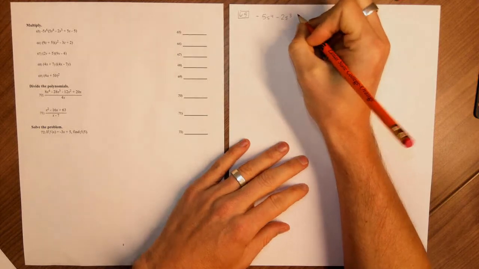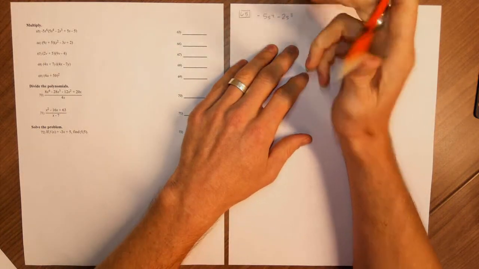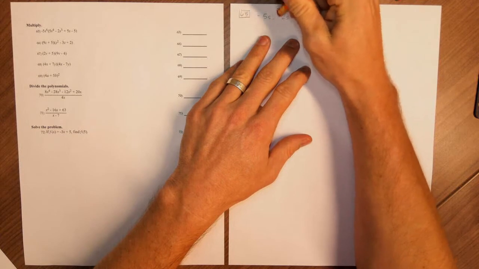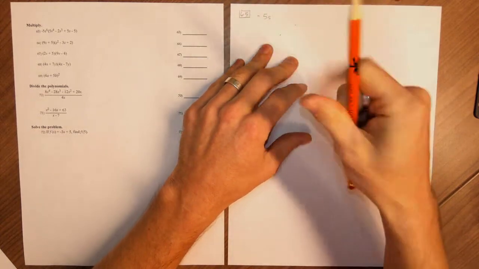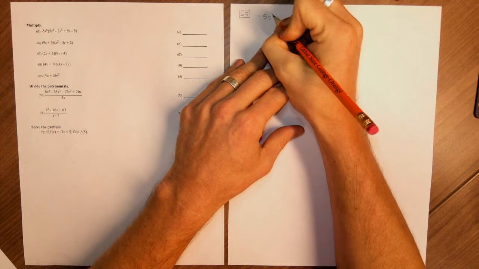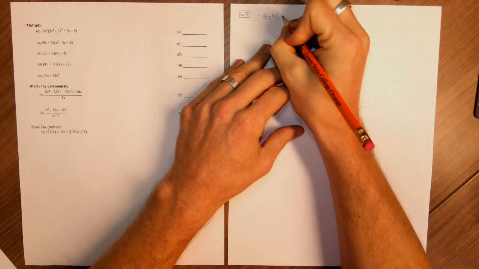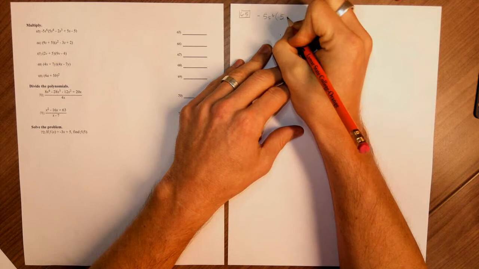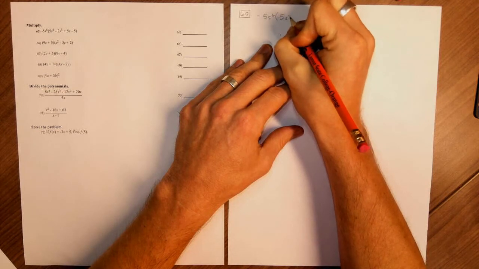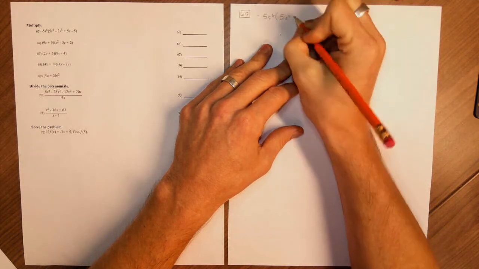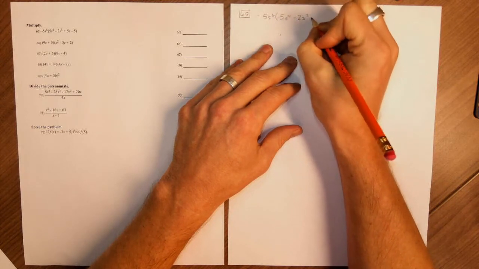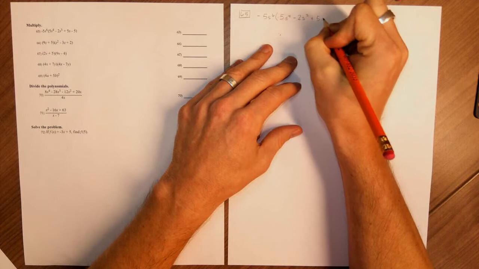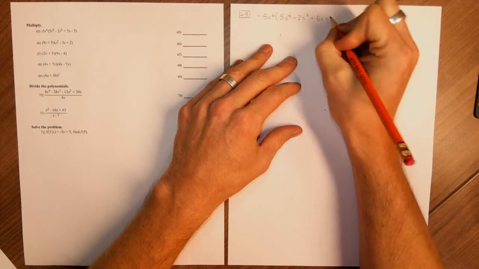Oh, hang on. I'm not sure what I was doing there. This is negative 5x to the 6th, and then we got a 5s to the 4th minus 2s to the 3rd plus 5s minus 5.